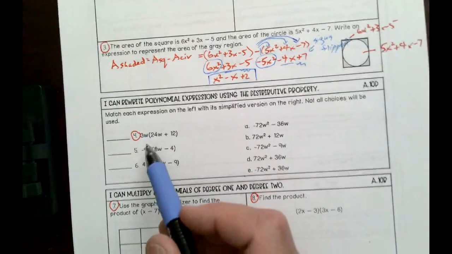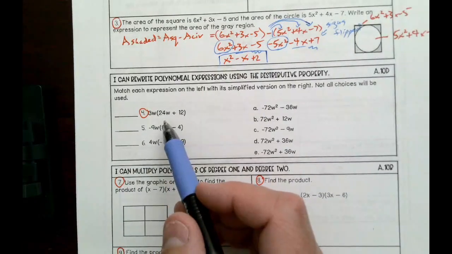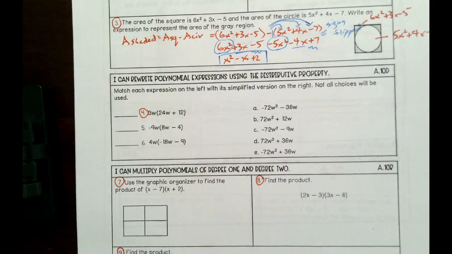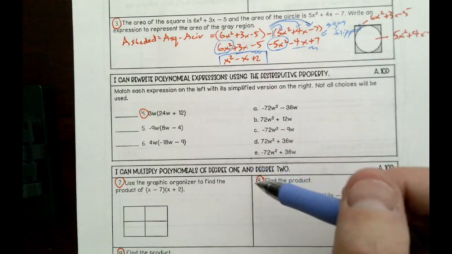I'm going to jump down and look at problem number 4. We did this, by the way, a few weeks ago when we reviewed for the CFA. So you should recognize this problem. You might have already solved this earlier, but we've done this problem before in class.